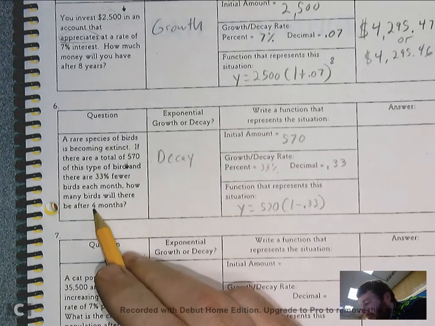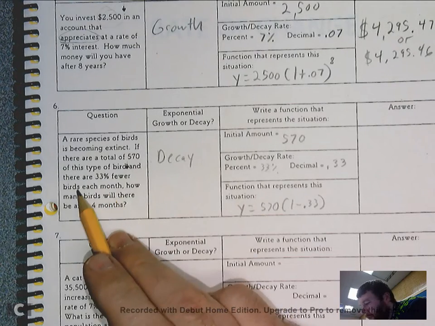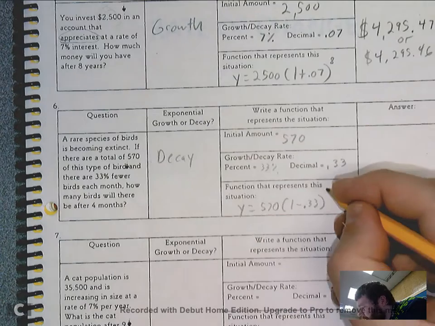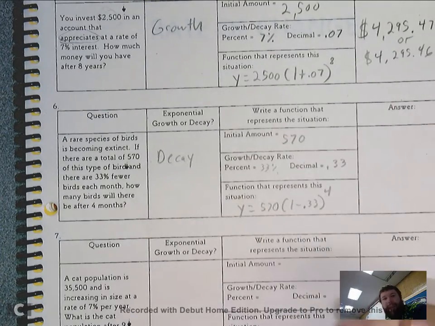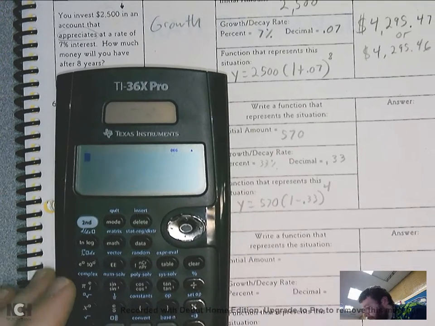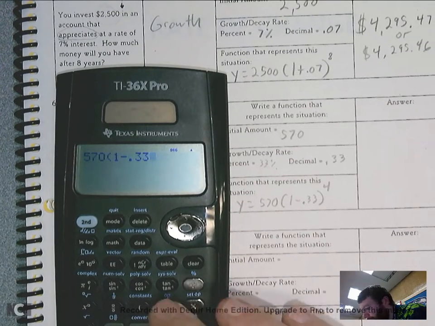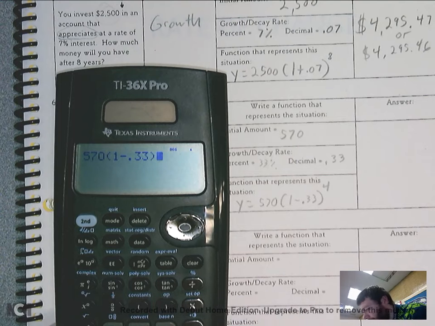And then it would be at 4 months. And this is 33% fewer each month, so that would be to the 4th power. And then we just plug that in just like we see it in our calculator: 570, parenthesis, 1 minus 0.33, parenthesis, exponent 4.